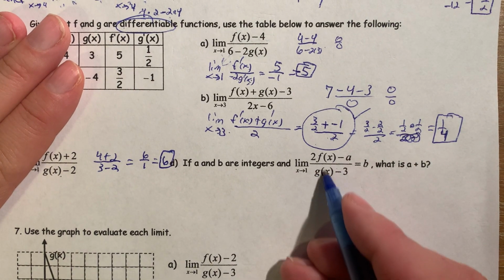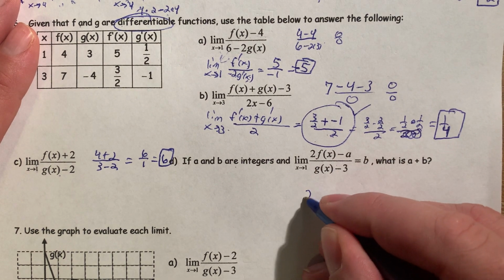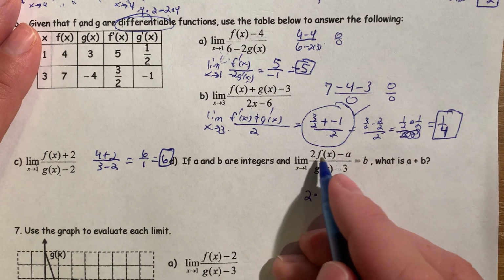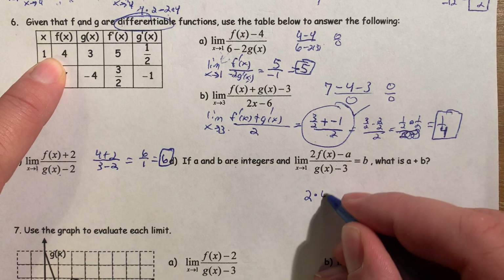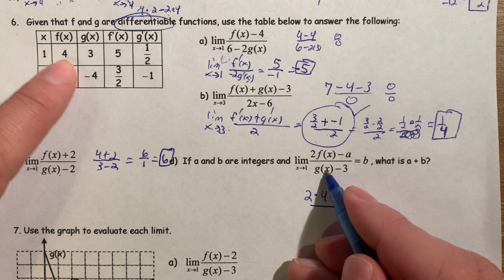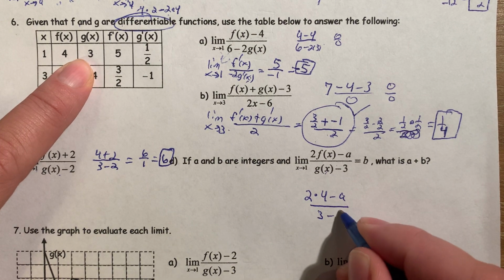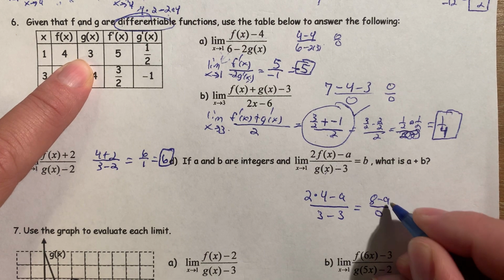Well, let's start by doing the limit using direct substitution. So the limit as x goes to 1 is 2 times f of 1, which is 4, so 2 times 4 minus a. G of 1 is going to be 3. And so we get 8 minus a over 0.